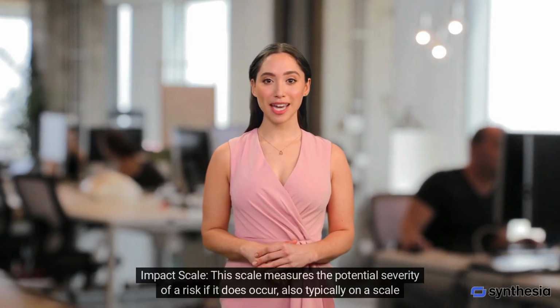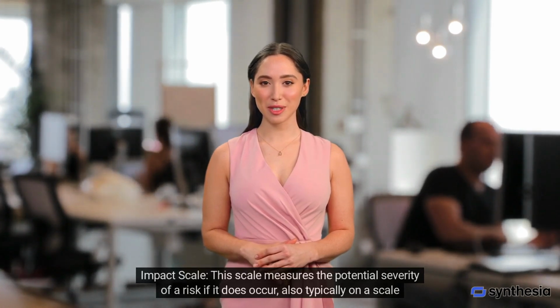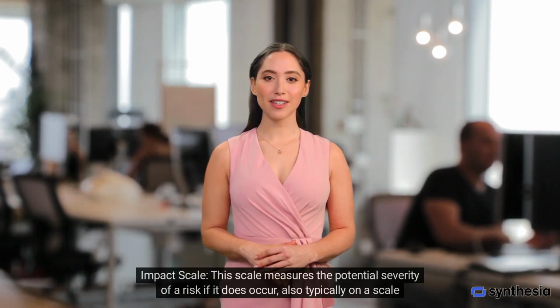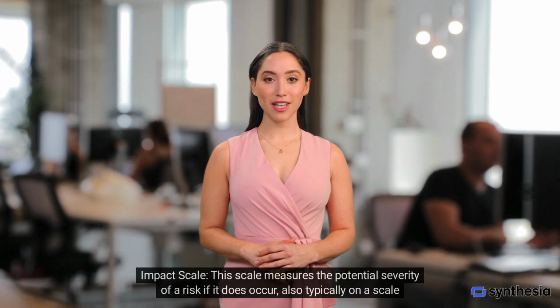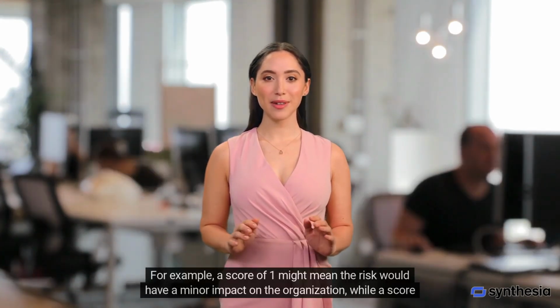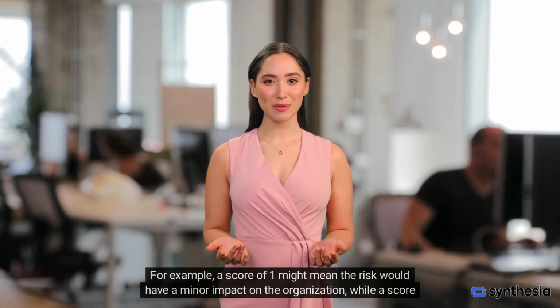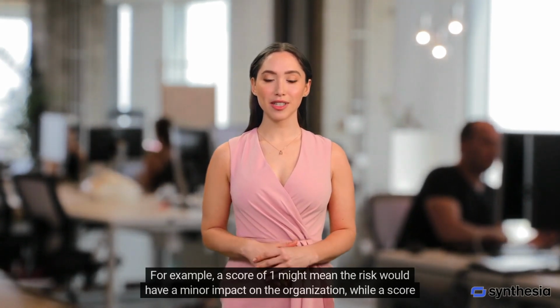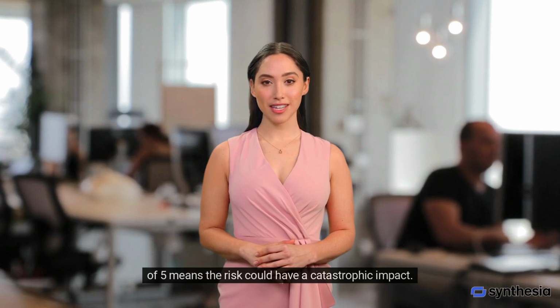2. Impact scale. This scale measures the potential severity of a risk if it does occur, also typically on a scale from 1, minimal impact, to 5, severe impact. For example, a score of 1 might mean the risk would have a minor impact on the organization, while a score of 5 means the risk could have a catastrophic impact.